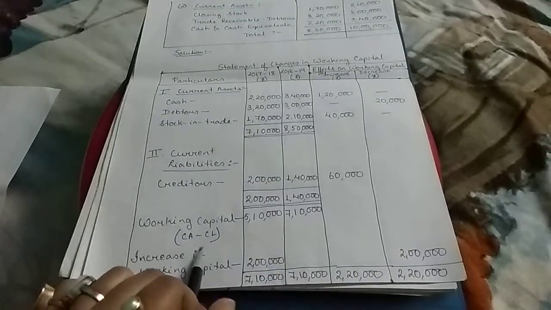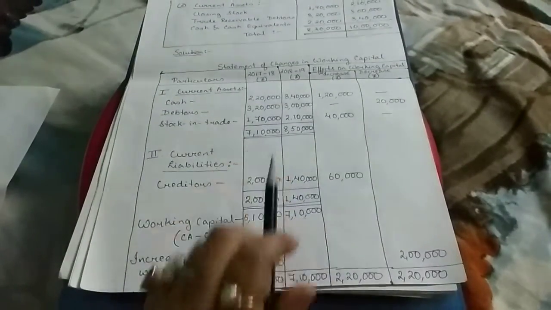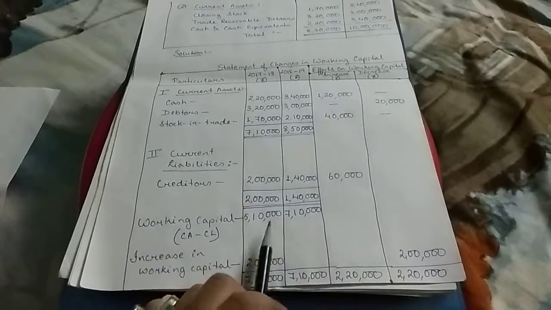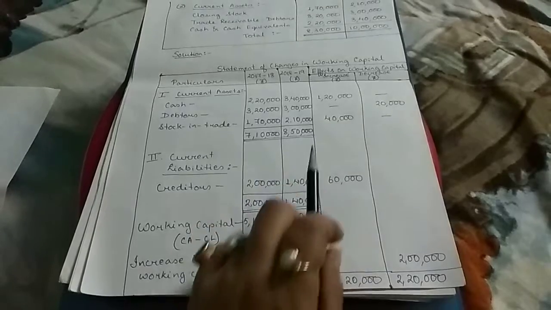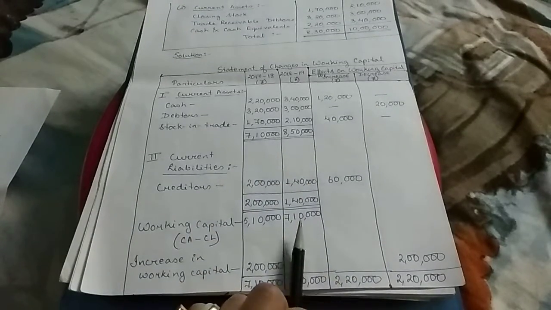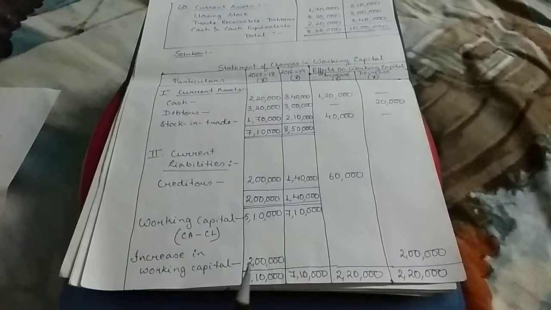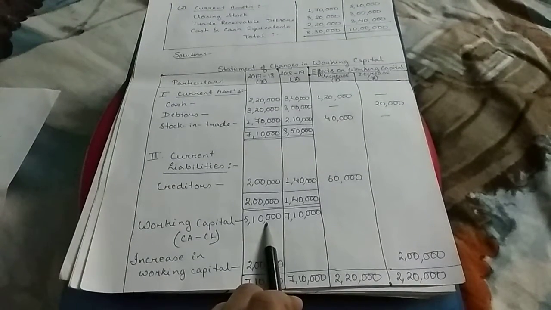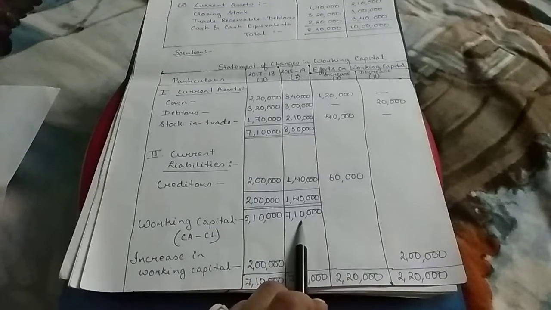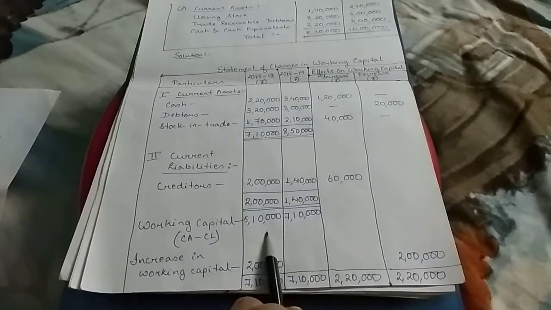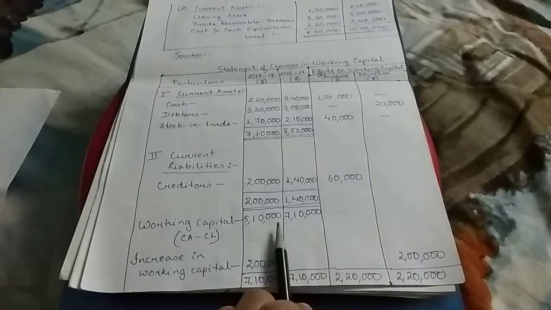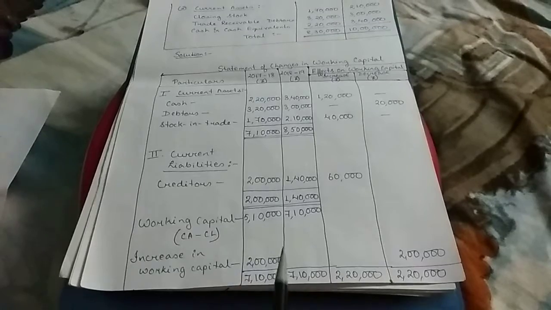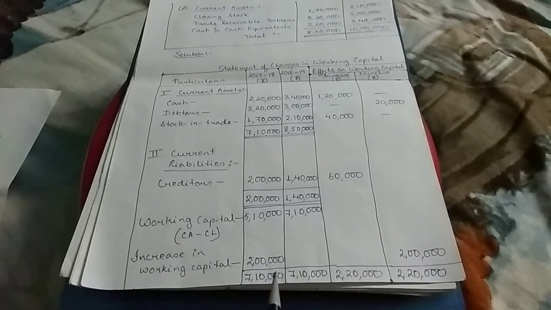Then take out the working capital. This is the amount of current assets, this is the amount of current liabilities. When you subtract, you get this figure, and similarly for 2019 also you get this figure, current assets minus current liabilities. So how much is the increase in working capital? The working capital has increased in the current year by rupees 2 lakh. 7,10,000 minus 5,10,000, you get 2 lakhs. So the increase in working capital is 2 lakh.